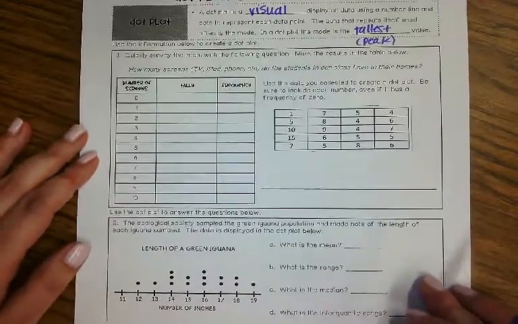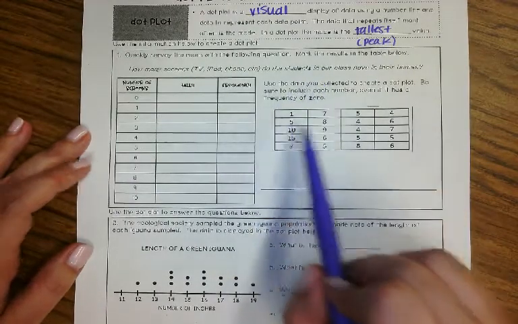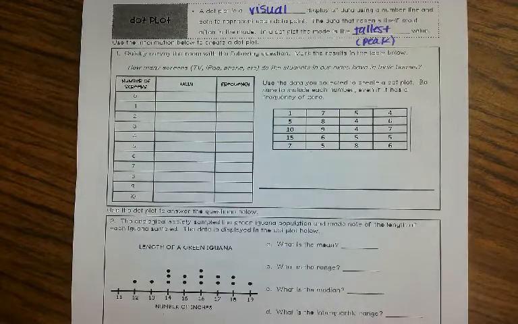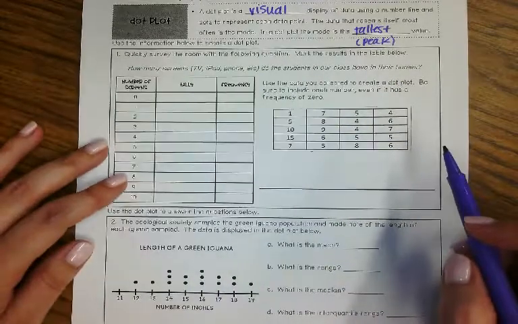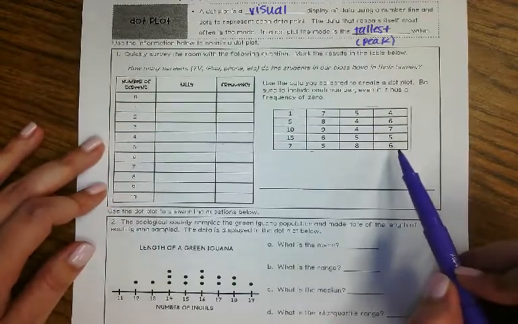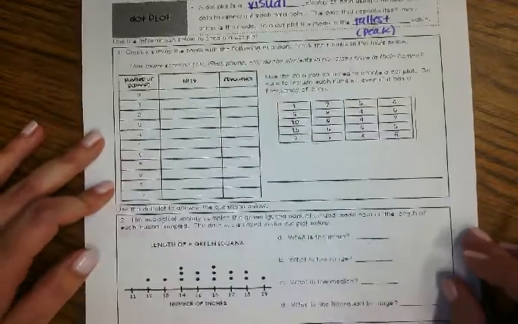So we're going to create our own dot plot right now. It asks us to survey the classroom with this question to collect some data, but I've gone ahead and created a set of data for us to use since we're not together to create this together.